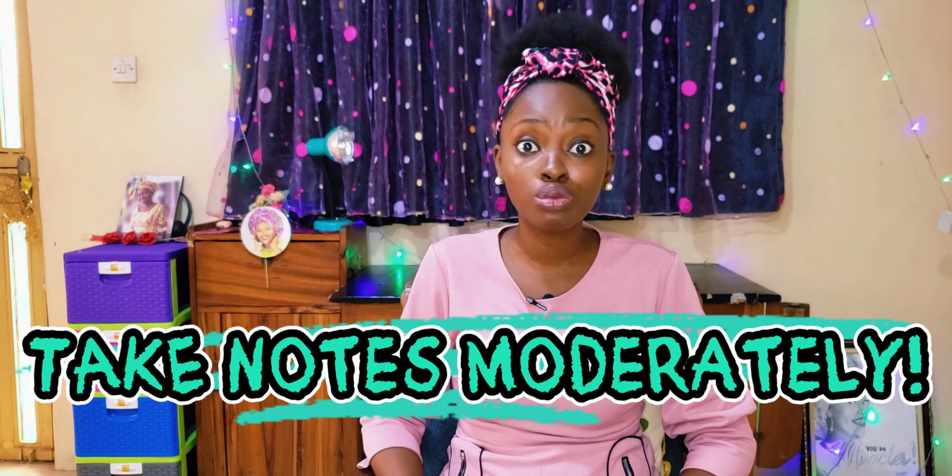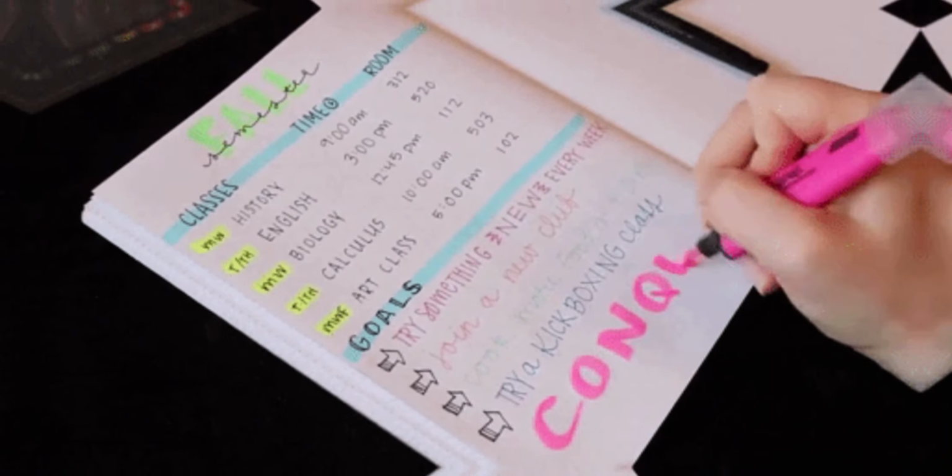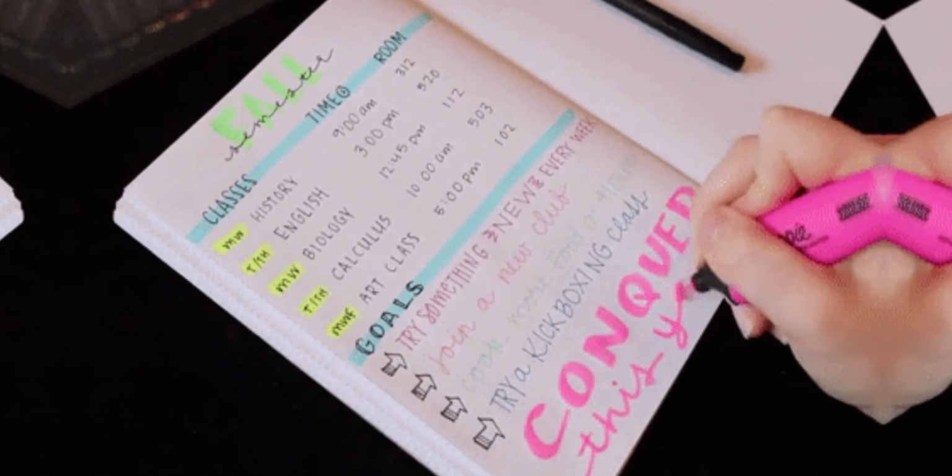Now number 6, take notes moderately, because note taking can be very time wasting if you do it in excess. Be moderate about your note taking. Don't say, oh, I want to take notes, and now you copy the entire textbook. No, take notes moderately. My advice, if you have lecture notes, get a higher education book with lines, or you can even get a very wide book, then divide it.